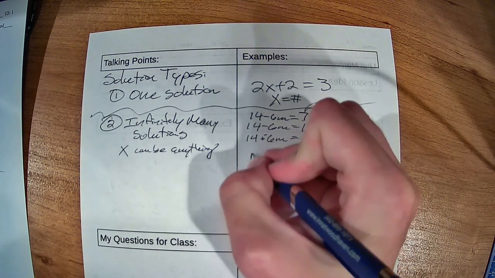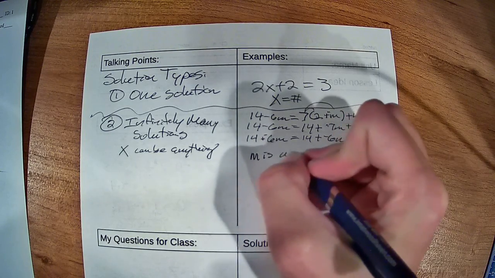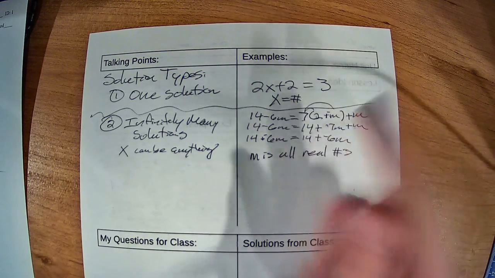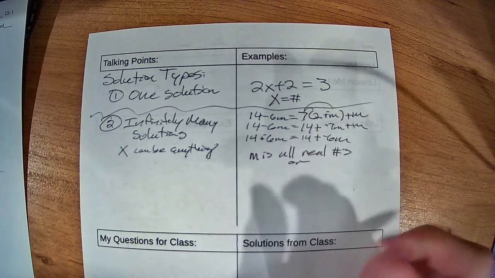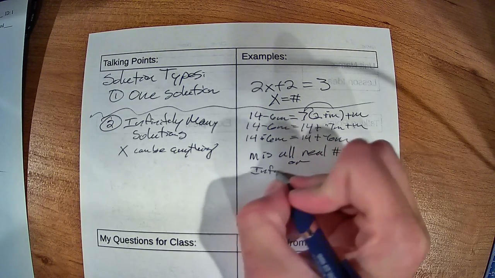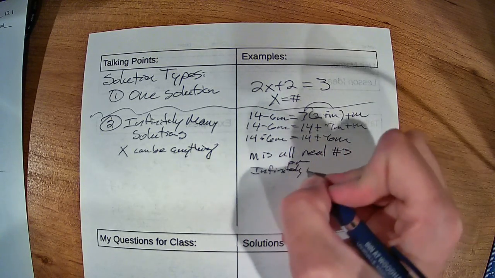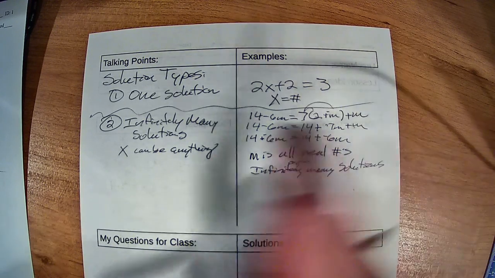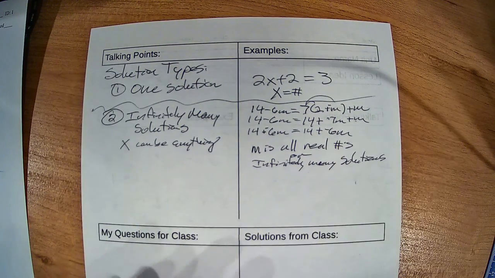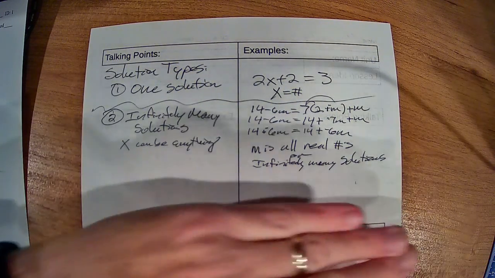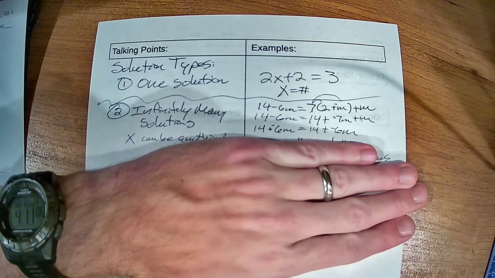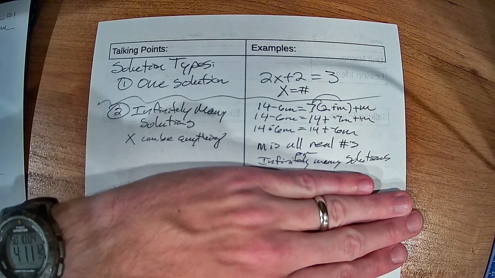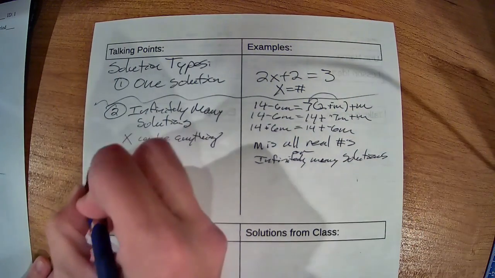So in this case, I could say m is all real numbers, or that this situation has infinitely many solutions. We can pick any number we want for m in this case, and it's going to work. Right? And we said that we could stop our work at this point when both sides are identical. And then we could simply say that m is all real numbers, or we could say that, hey, our situation has infinitely many solutions. Well, let's look at the last one.